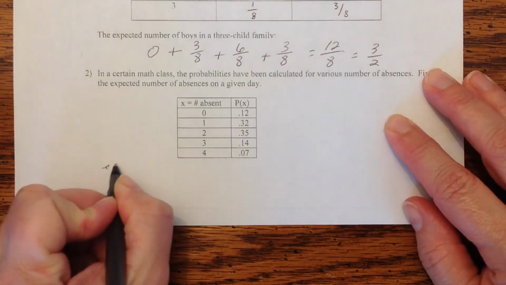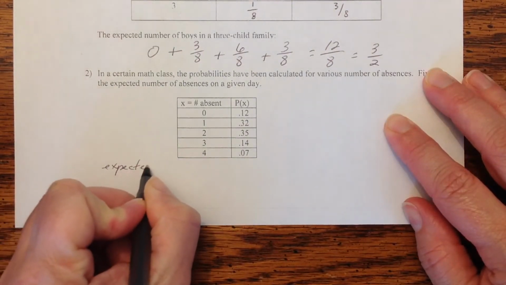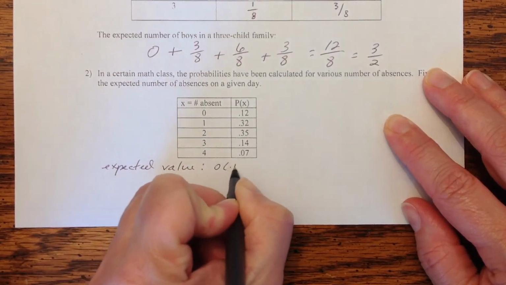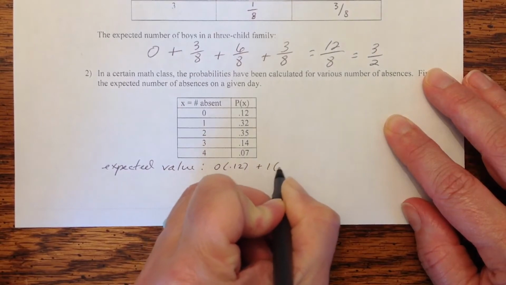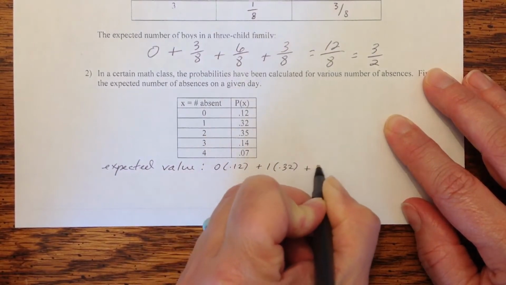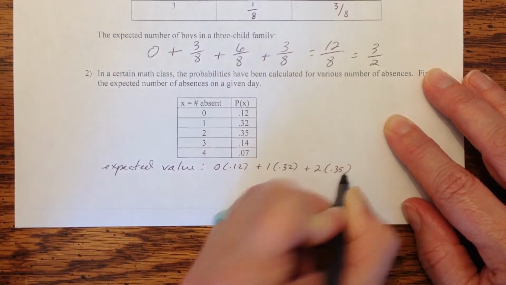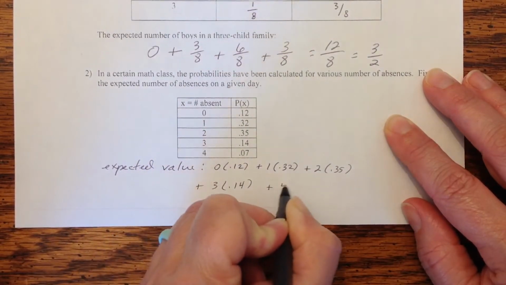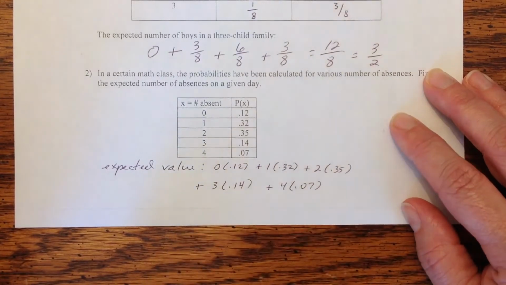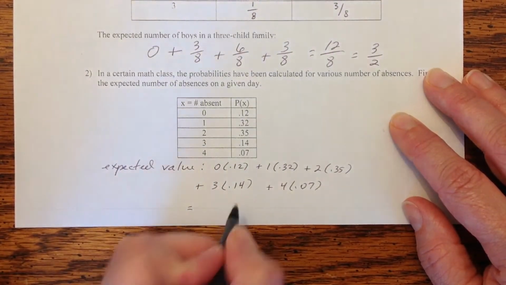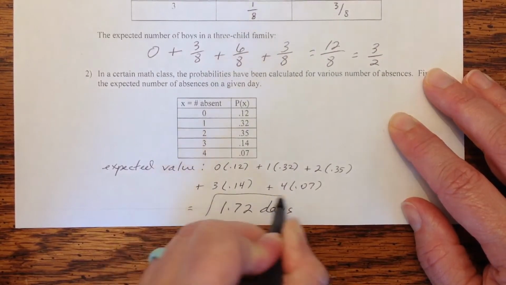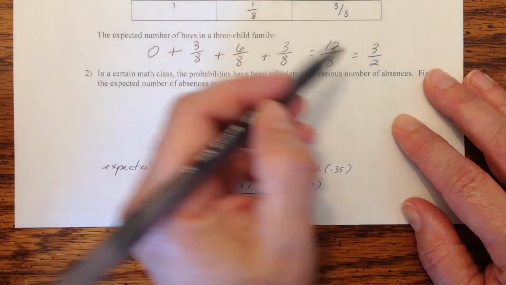So our expected value would be 0 times 0.12 plus 1 times 0.32 plus 2 times 0.35 plus 3 times 0.14 plus 4 times 0.07. So then we grab out our calculator and we get 1.72 days is the expected number of absences.